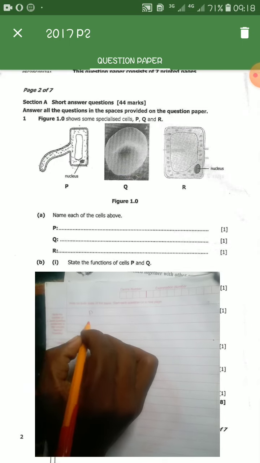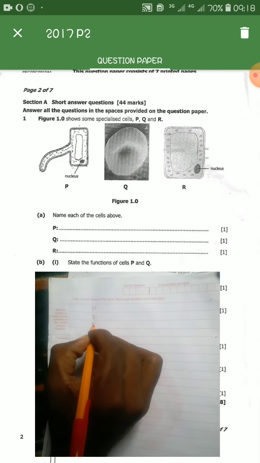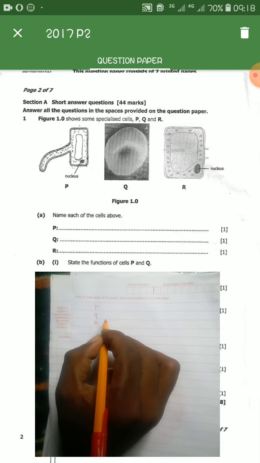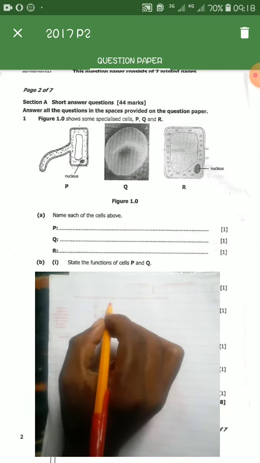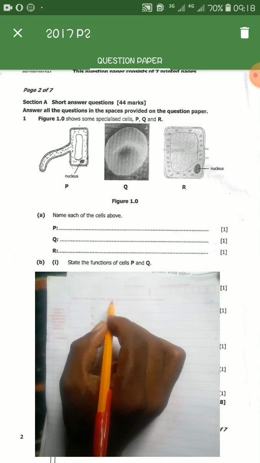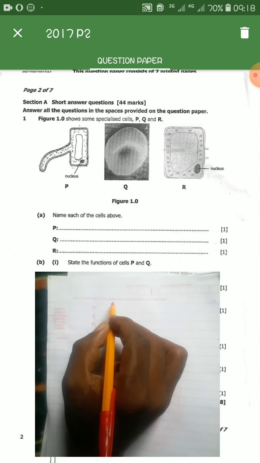Question A says, name each of the cells above. Here we have P, Q, and R. Cell P, what's the name of the cell P? Look at the structure, how it looks, and also its parts.